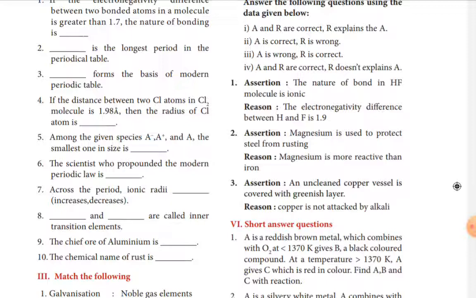A and R are correct. A is correct, and the reason is also correct, but the reason does not explain A. That is option 4. Option 4 is the answer.